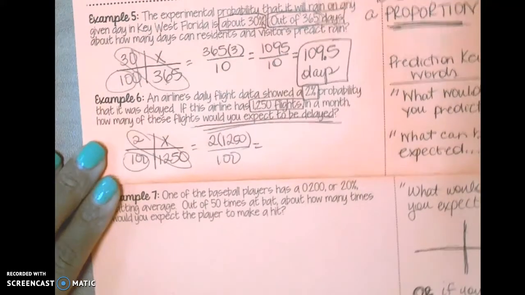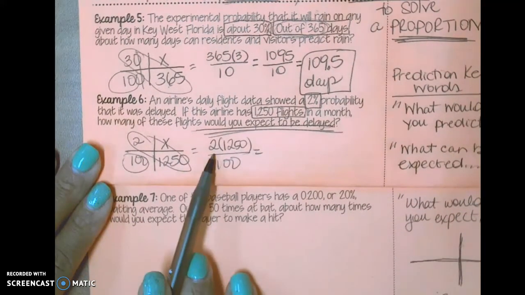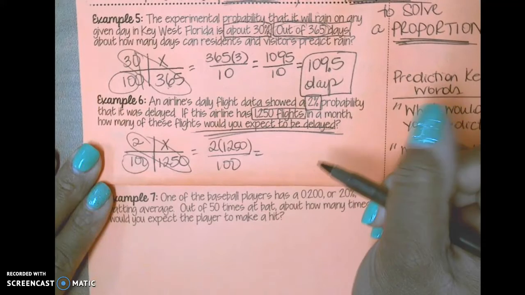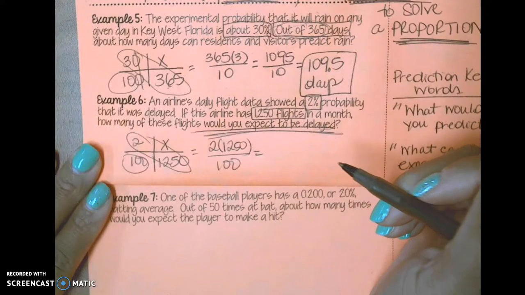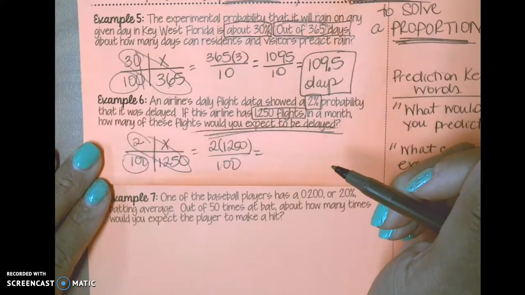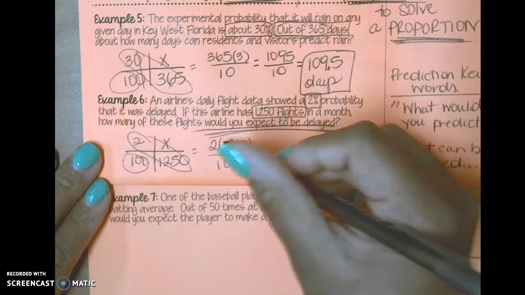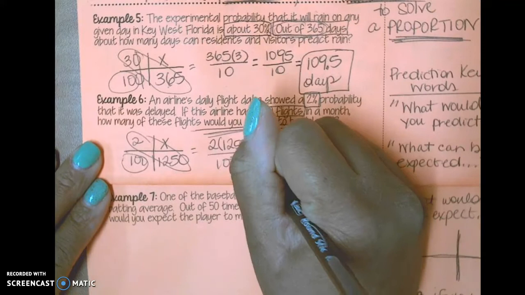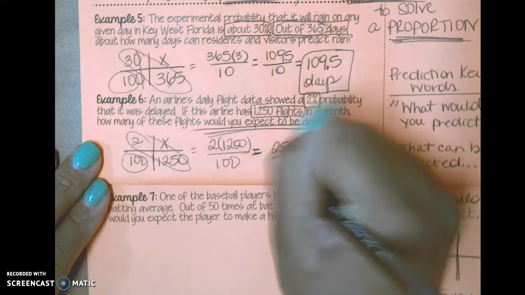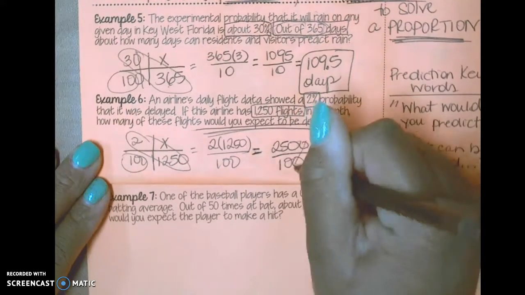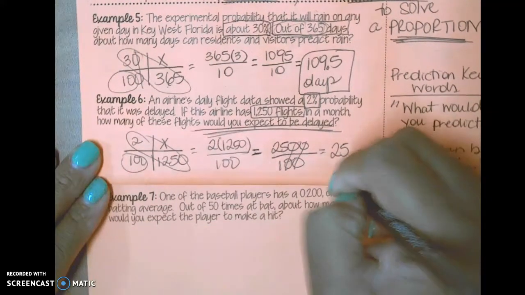What is 2 times 1,250? 2,500. Perfect. Divided by 100. I can cross out these zeros on the end, and I'm left with 25 flights.